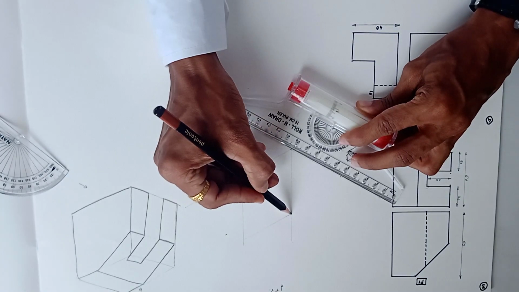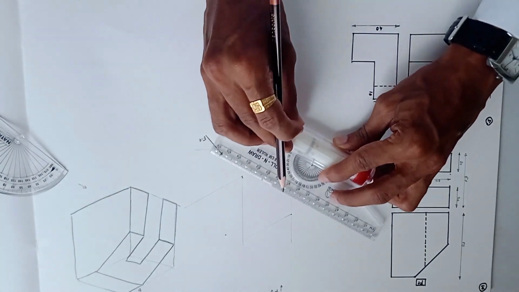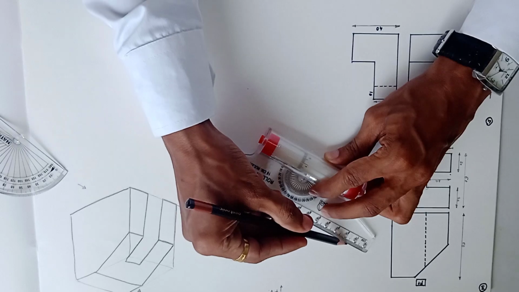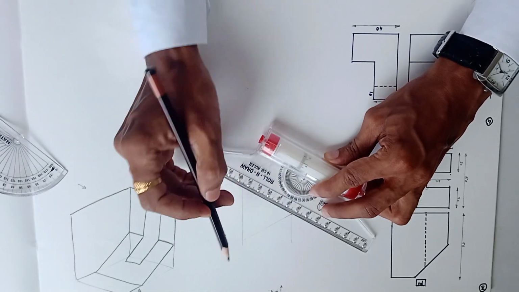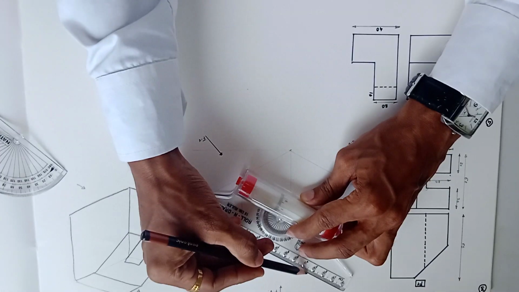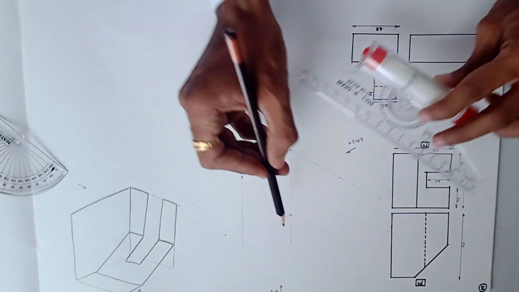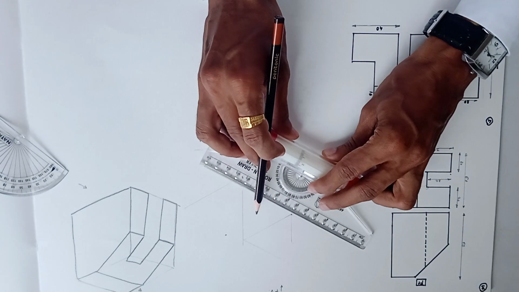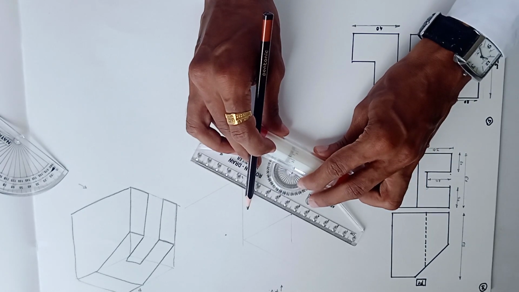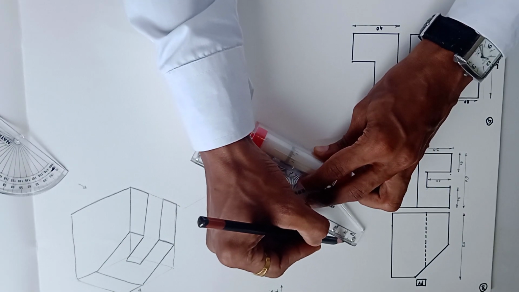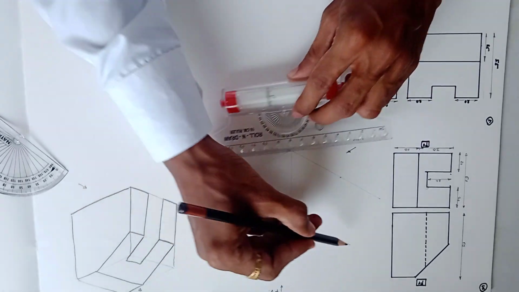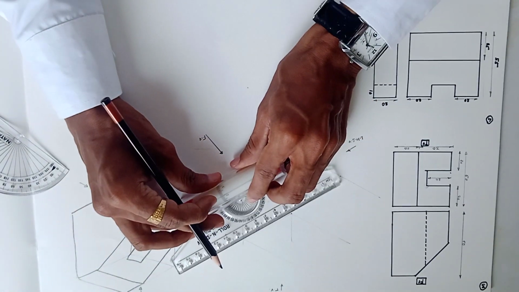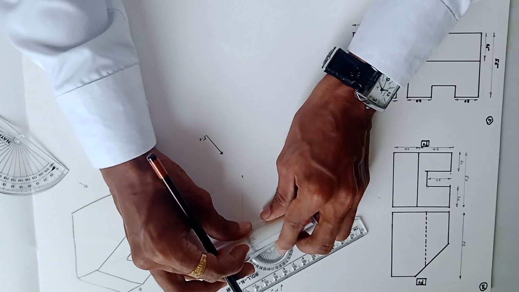So from this corner draw the parallel line to the z axis. Again from this corner draw the parallel line. Now along this direction we should take the width which is 60 mm. And from this point draw the parallel line to the x axis.